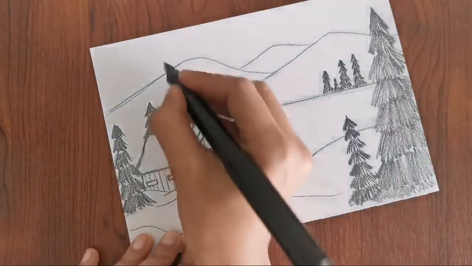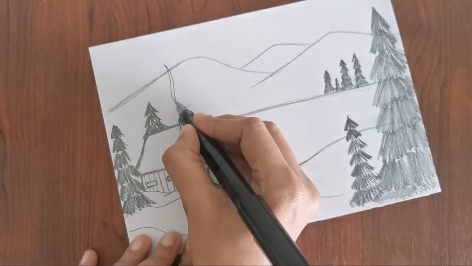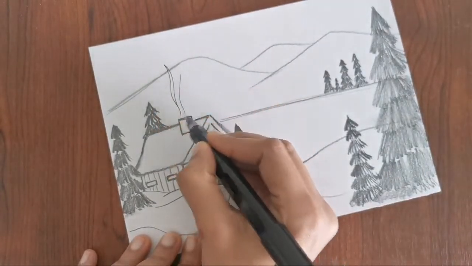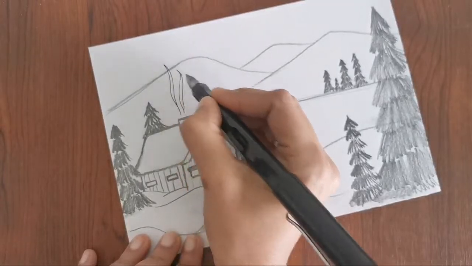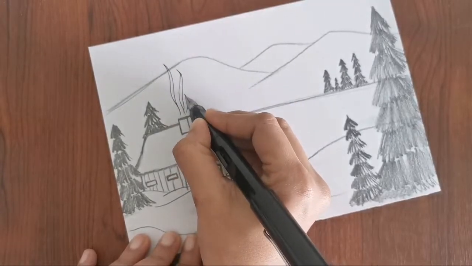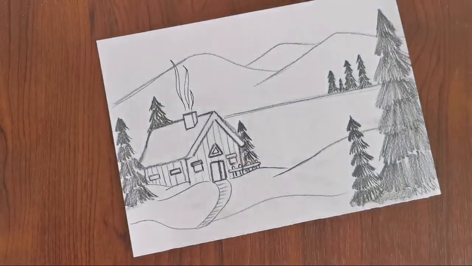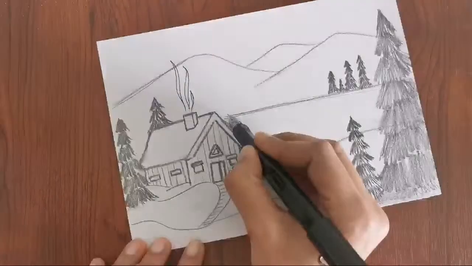wavy lines this way to show that something is cooking inside the home, because it's very cold outside. So something hot is being made. Okay, just to show that.